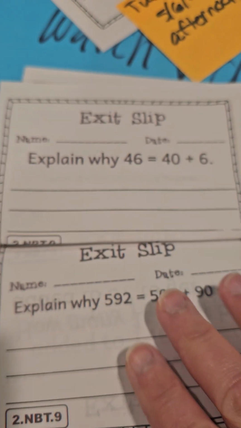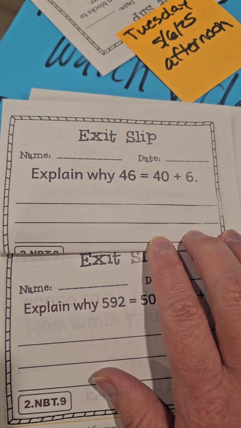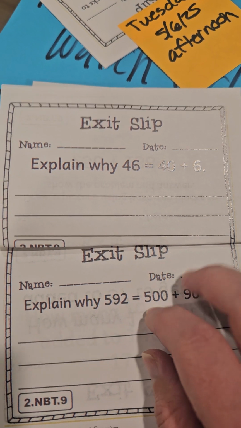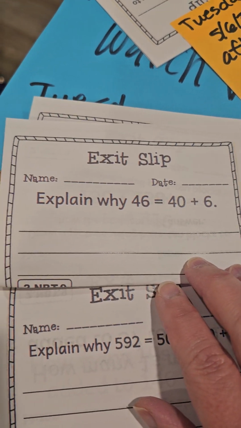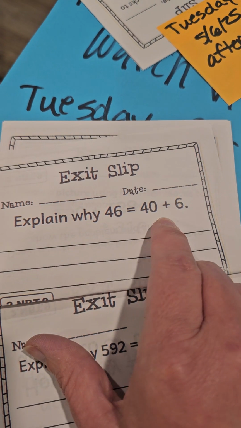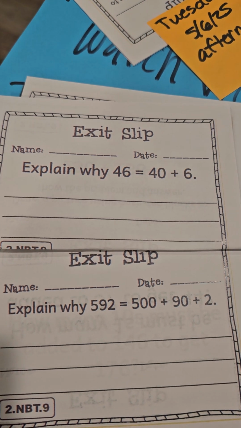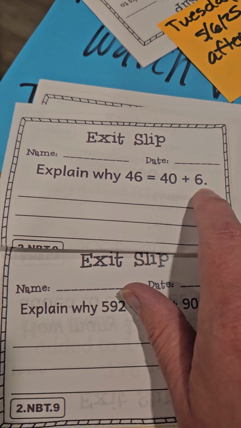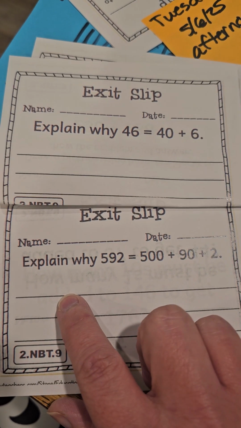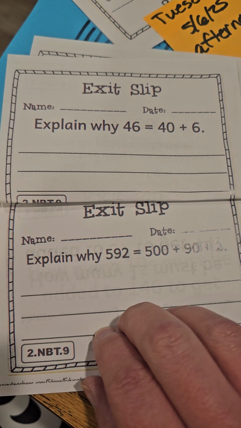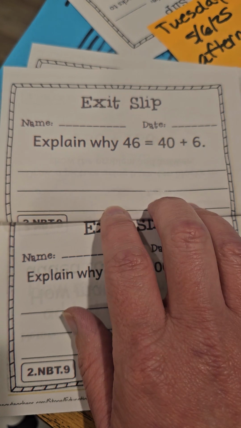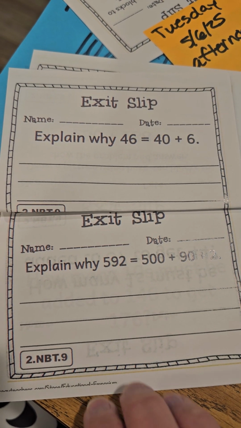Now this is where you might struggle, because if you're not good at reading, then you're not good at spelling, or it's not that you're not good at reading, you struggle with reading, okay? So you might struggle with this, because you have to write out, because it says explain why 46 equals 40 plus 6. And this kind of looks like expanded form, doesn't it? If you want to explain this to Miss Kim, maybe she can write it for you. Okay? Ask her nicely.